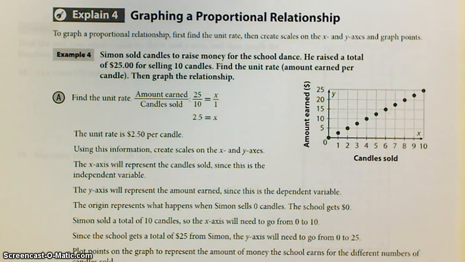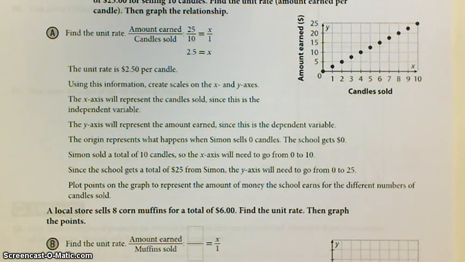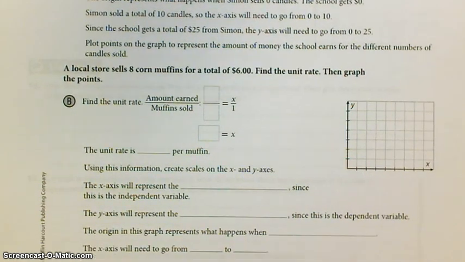So the x-axis will represent the candles sold, since it's the independent variable. The independent variable determines the other variable. So the number of candles sold determines how much money you make. So the amount of money you make is on the y-axis. Okay? The origin of your graph represents what happens when Simon sells no candles. Okay? And so that's your situation with that one. Let's try a similar situation down here.